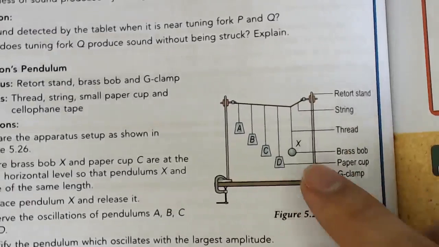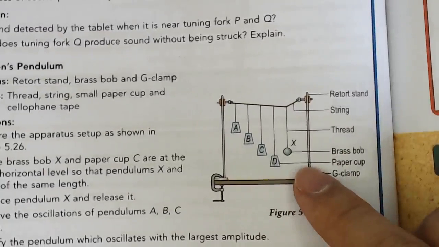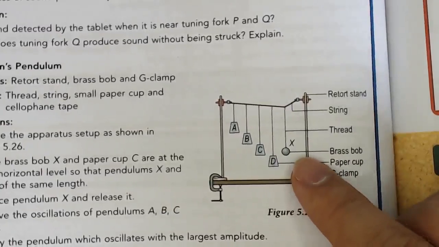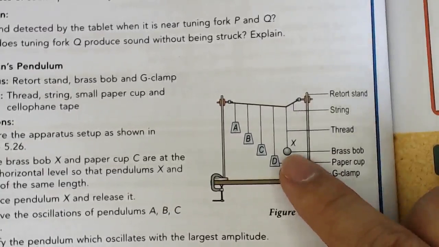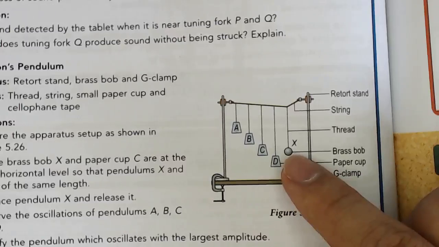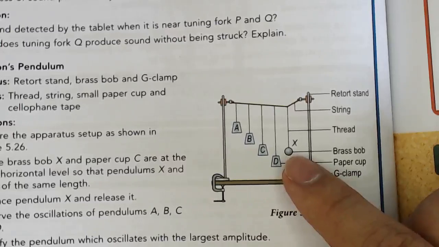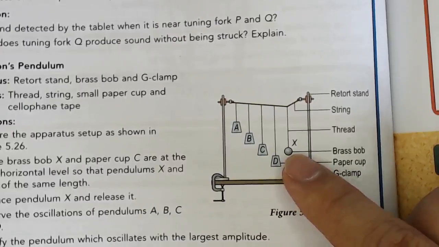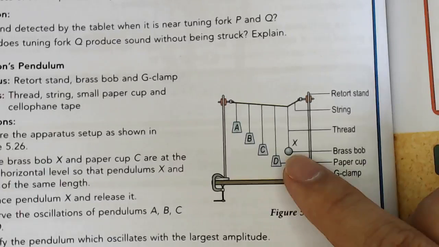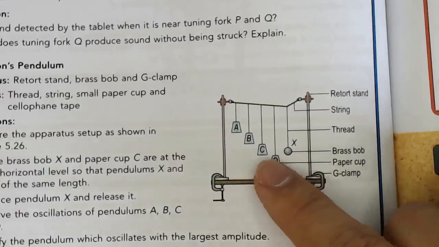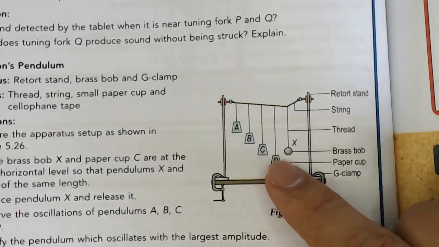The purpose of these activities is to show to you that the only system which has the same frequency can work, meaning that it can catch the energy and then make its amplitude go maximum.